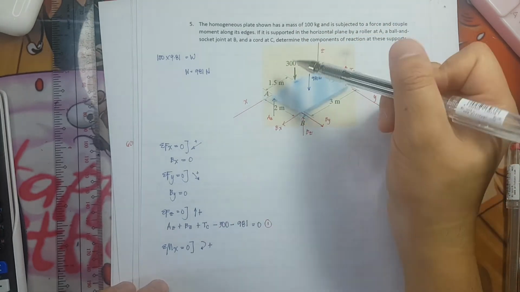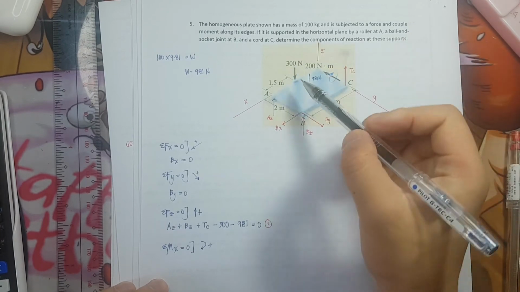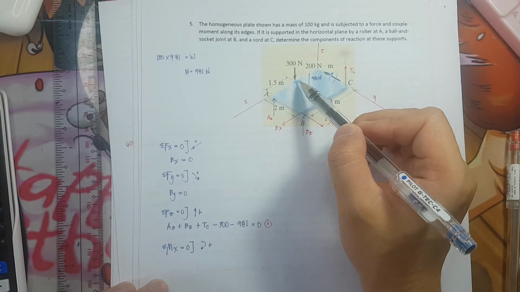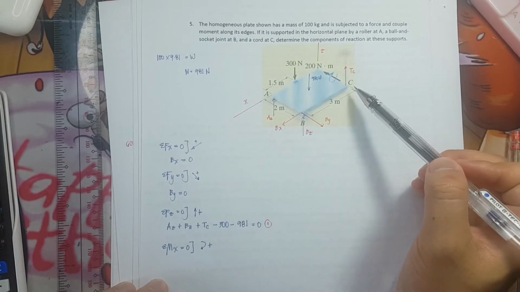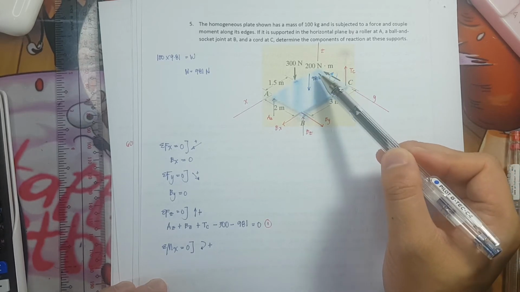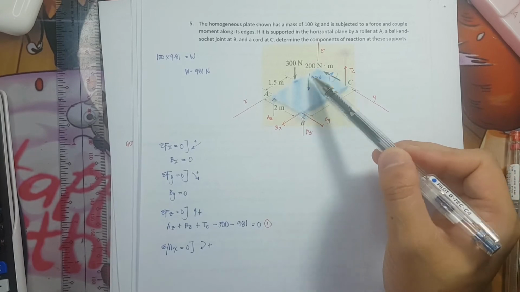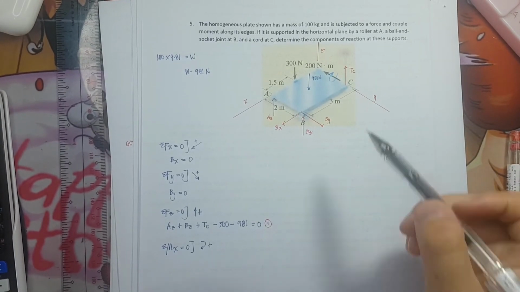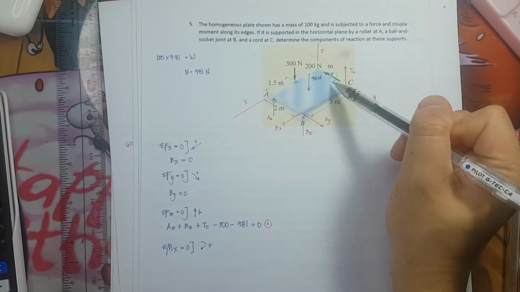The 300 Newton here is concurrent with x, therefore we can cancel that out. And likewise with our moment. Our moment is concurrent with the axis of x, so I can also cancel this out.